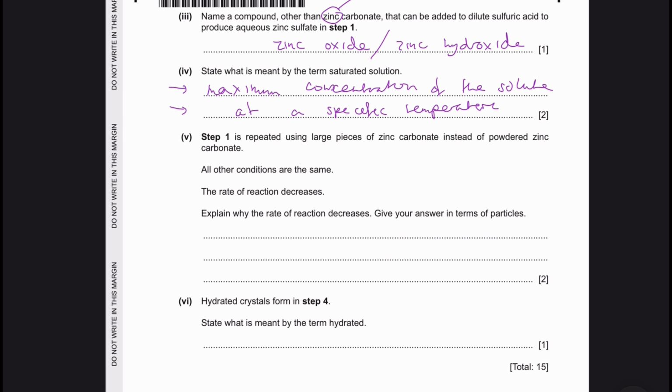Step 1 is repeated using large pieces of zinc carbonate. So this question is asking about large pieces. Typically they're asking about rate of reaction, and basically the bigger the chunks of anything, compared to a powder, obviously when it's added to the acid, the acid can get to all sides of each of these tiny pieces of powder, compared to these larger pieces of zinc carbonate.